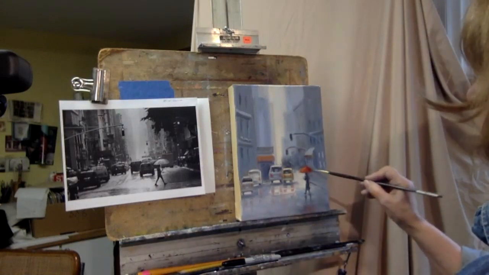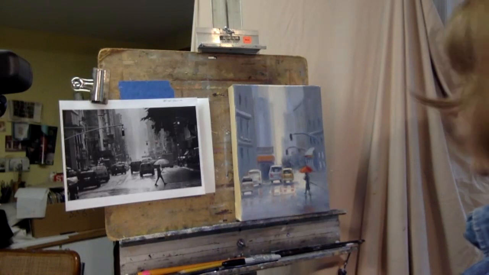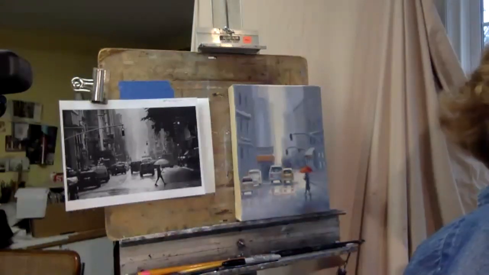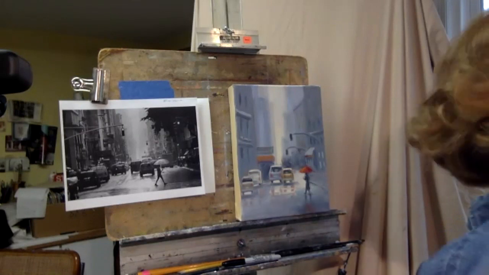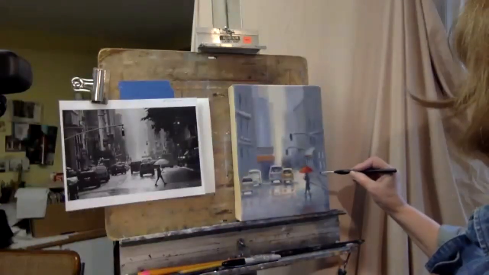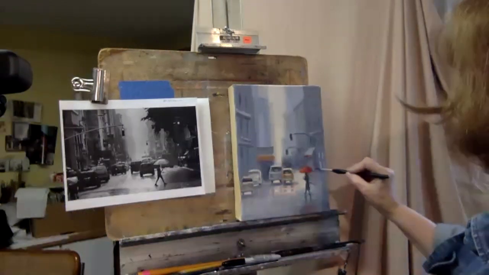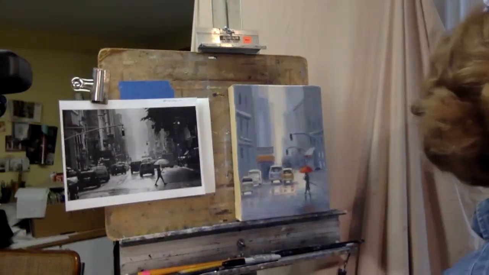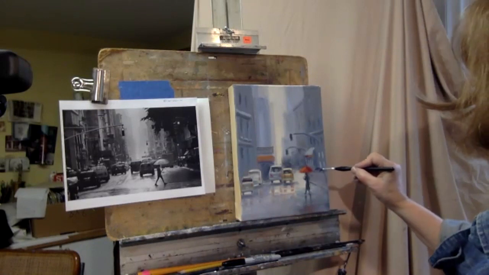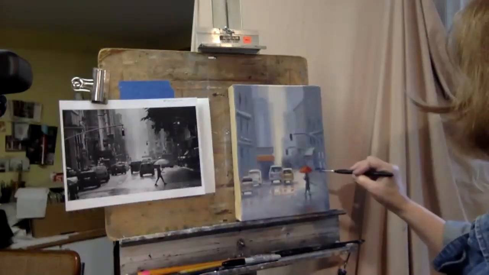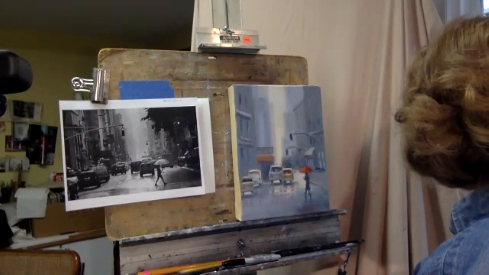I could also put a few more people in here, just suggesting people standing on the side of the road without attracting a lot of attention. Here's what I mean by that. We could have two people over here that are standing back a little bit, so their umbrellas aren't going to be as big. Let's make two of them. And we'll put the person in there too.